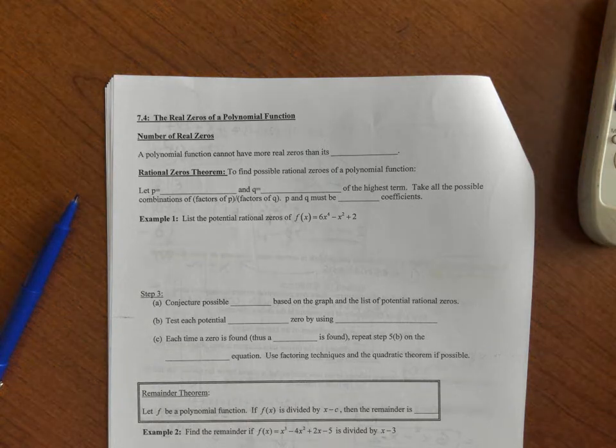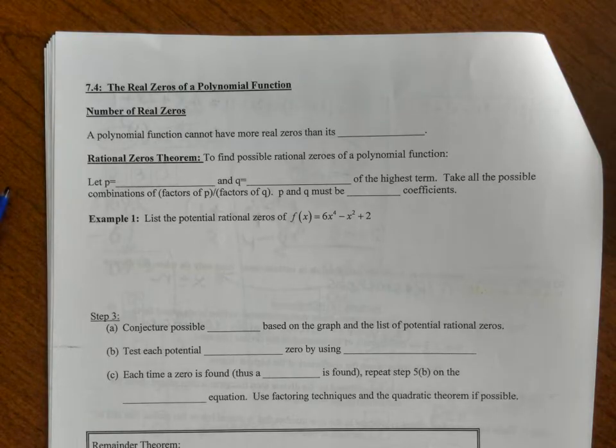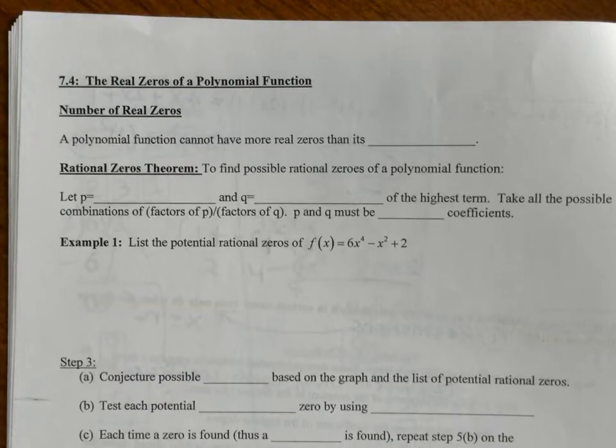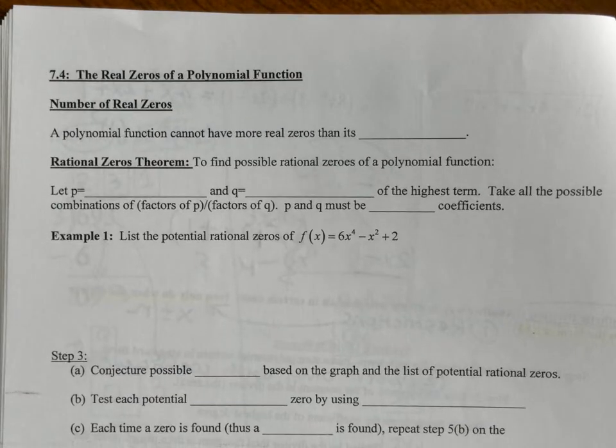Alright, so we're going to go into section 7.4. Alright, so this particular section 7.4, this is probably the most important section.